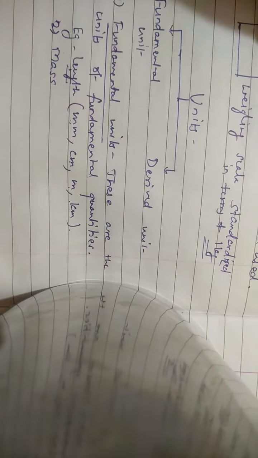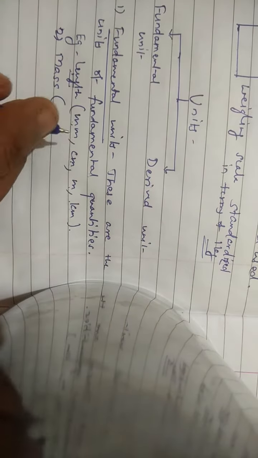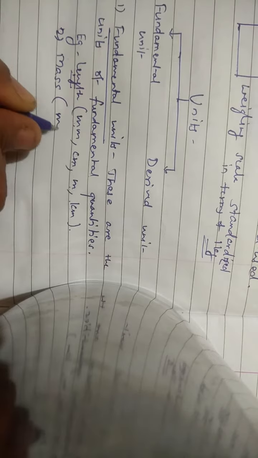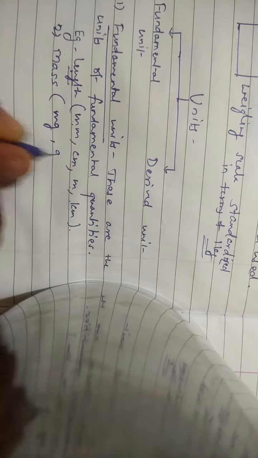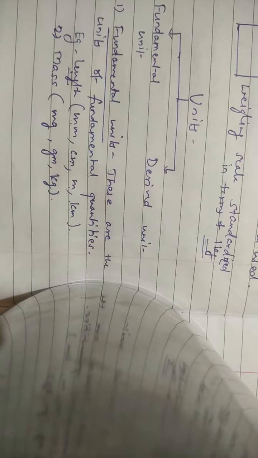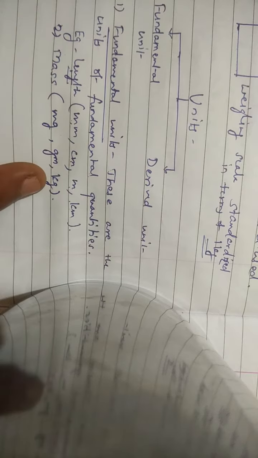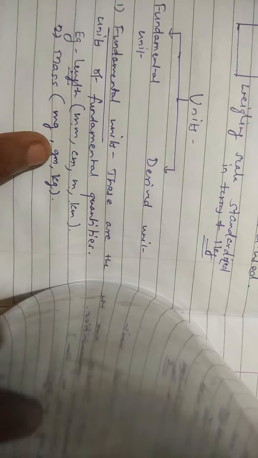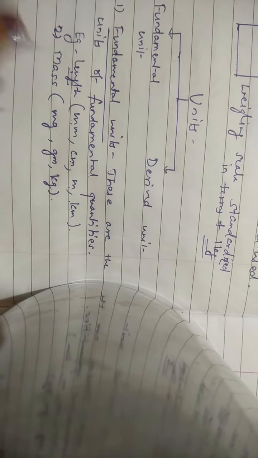Another fundamental quantity that comes to mind is mass. And the units of mass are called fundamental units. So what are the different units in which mass is expressed? As we all know, you may say milligrams, gram, kilogram. These are all the units of the fundamental quantity mass, and hence these are called fundamental units.